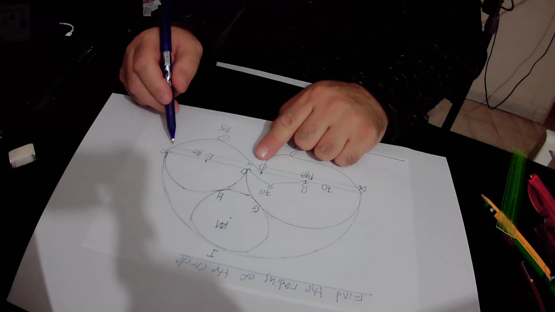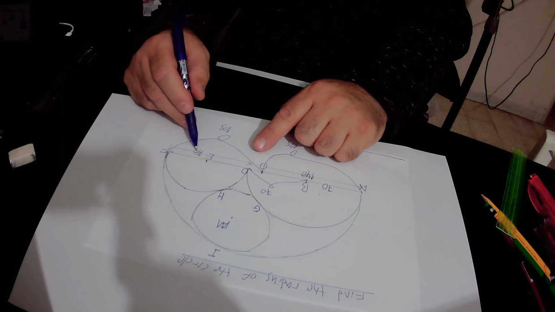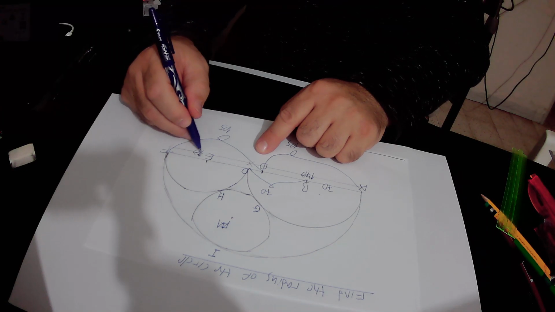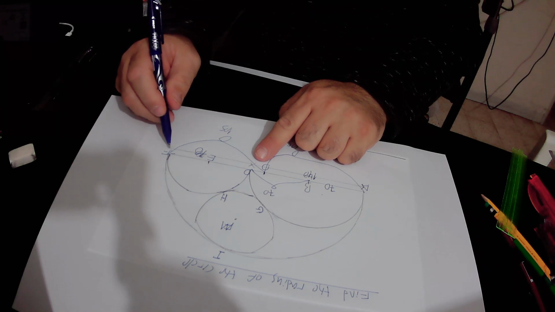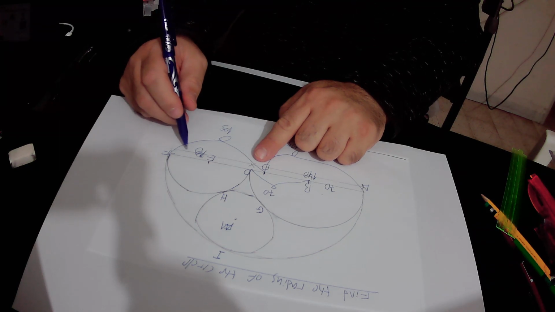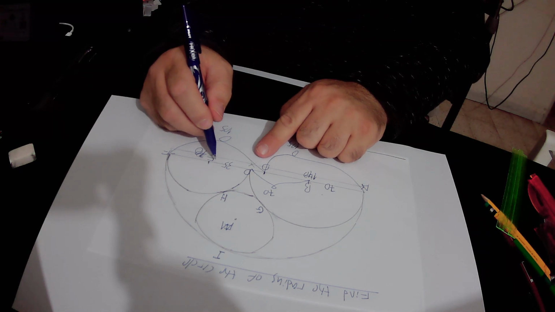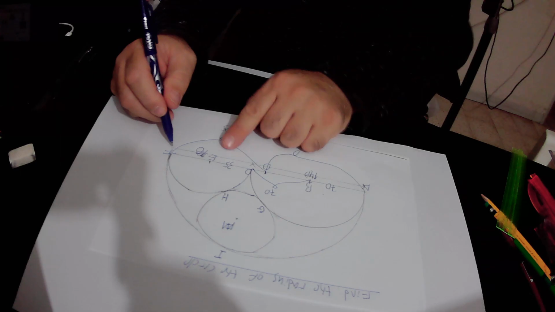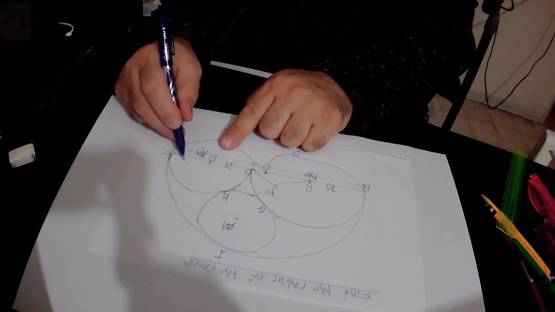Likewise, it is given in the question that line segment DF equals 70 units. That is to say, the diameter of the smallest semicircle equals 70 units. Therefore, the radius must be half of it, that is 70 over 2, which is 35 units. So DE, the radius of the smallest semicircle, equals 35 units, and EF, which is also the radius of the smallest semicircle, is equal to 35 units.